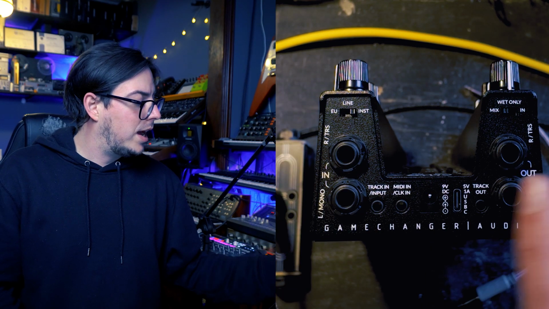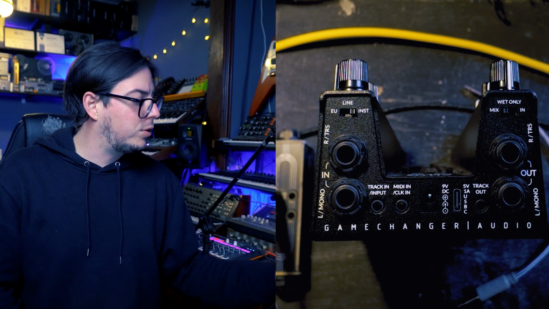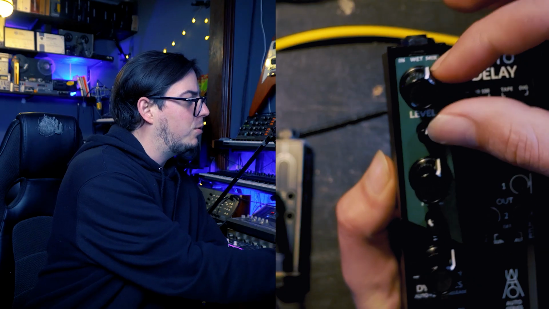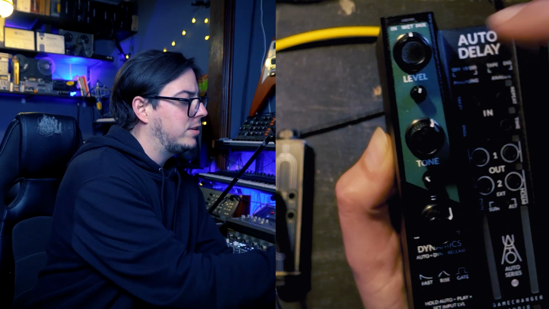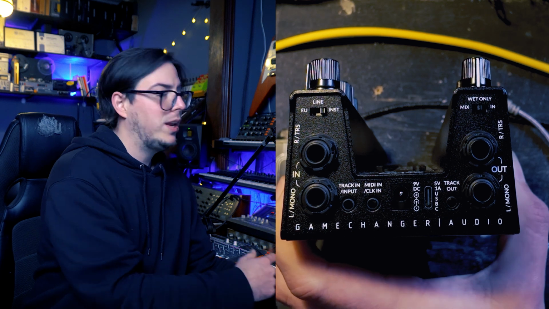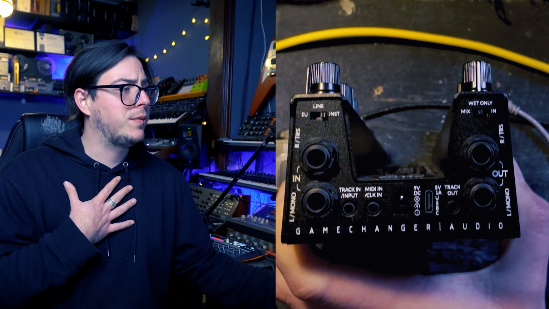Then for the outputs, we got stereo output, and also we have a switch here that controls this knob up here. That could be the input, so we can control how much volume we are going into the delay with. We can also have it on wet only. That is how I would use it if I'm using it as an insert on Pro Tools, for instance.